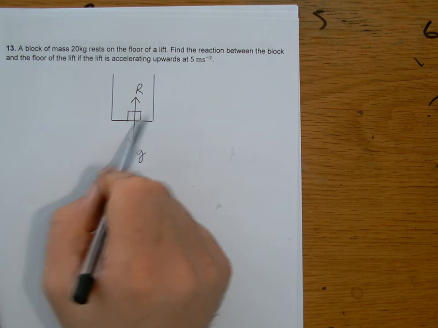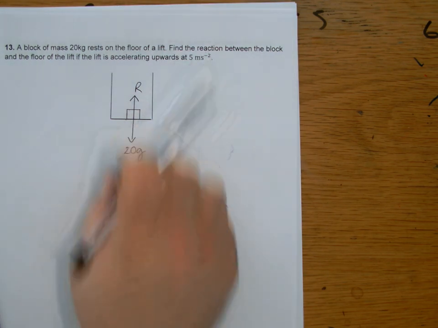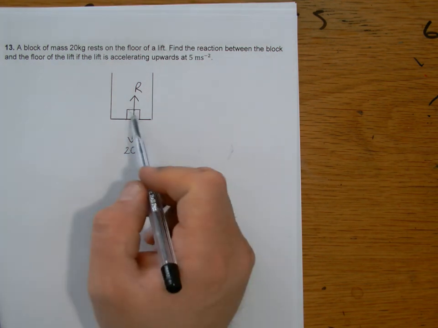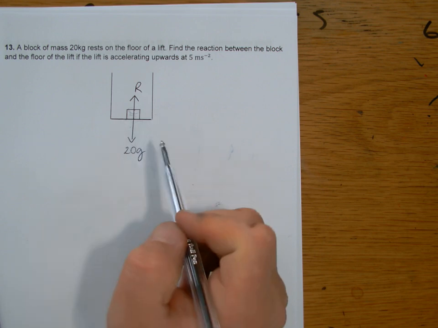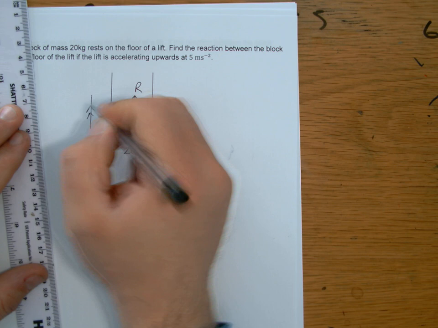Of course, if that floor was too weak, the block would just fall through it and break through it and collapse and fall freely under gravity. But it's resting there because of the support of this lift. So we're told that it's accelerating upwards at 5 meters per second squared.